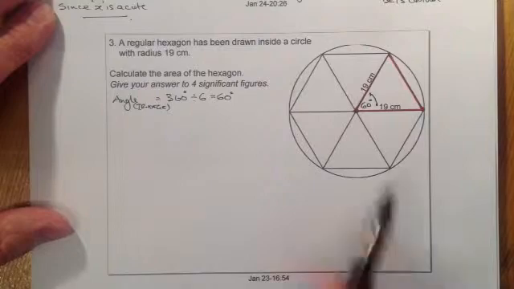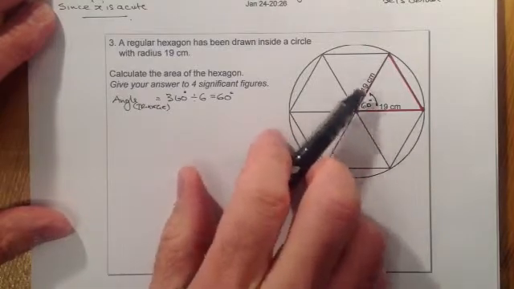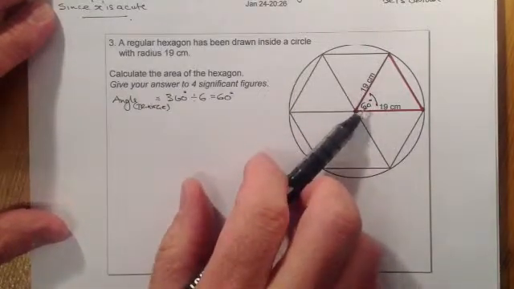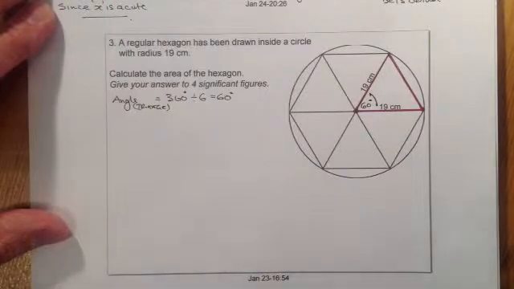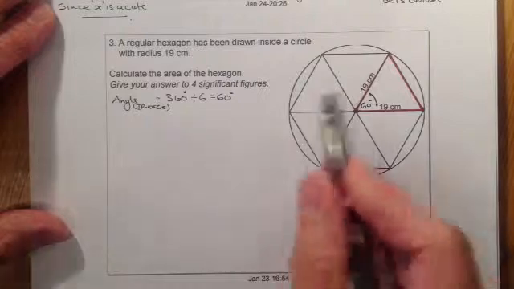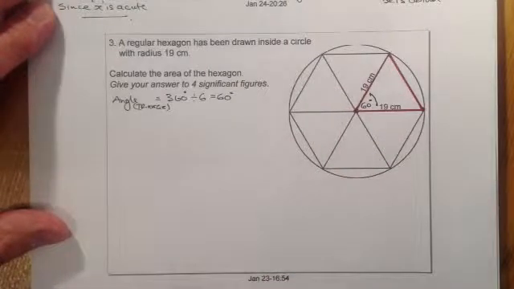So there I've got the angle, and I've got 2 sides either side of the angle that I'm given. I can work out the area of that red triangle. And once I get that, I'll multiply it by 6, and that should give me the area of the hexagon. Let's go ahead and start that.